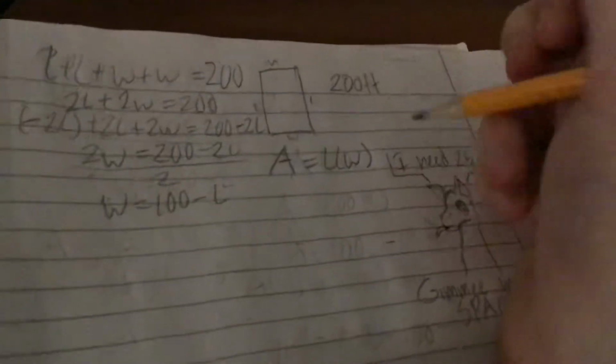Over here, we're going to find the area. See the area? Area, A for area, is equal to L times W. Then W is equal to this. So if that's the case, we're going to say A is equal to L times 100 minus L. Then using the distributive property, which I'm sure you know, you say L times 100 and L times negative L.